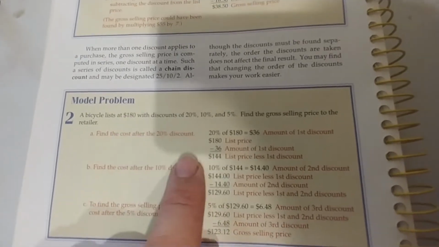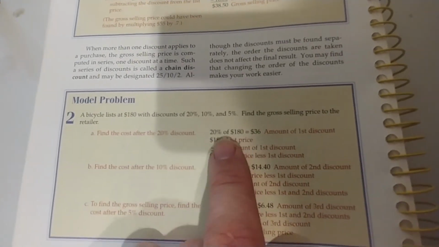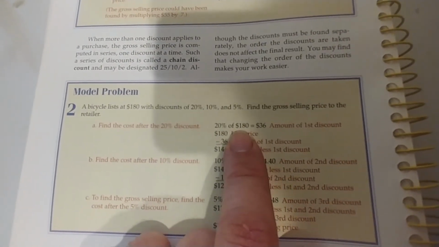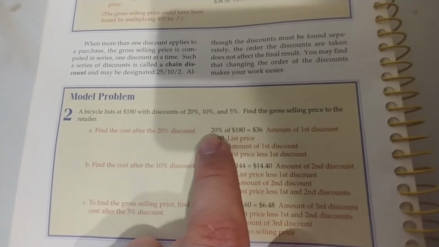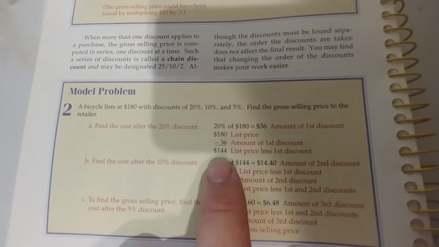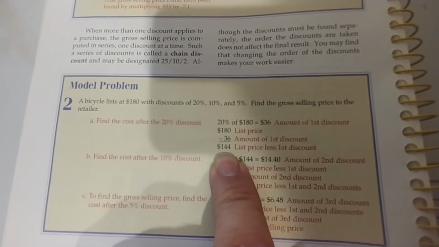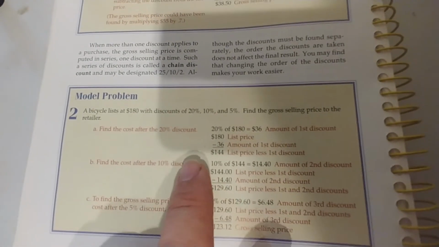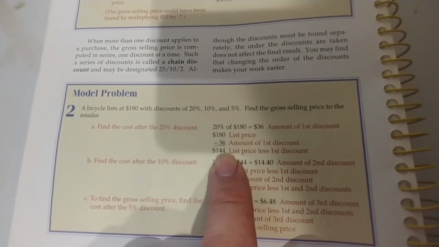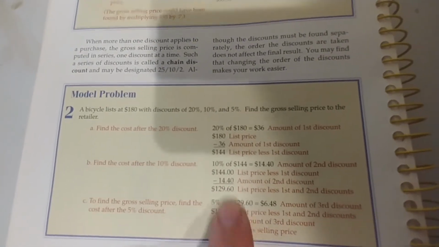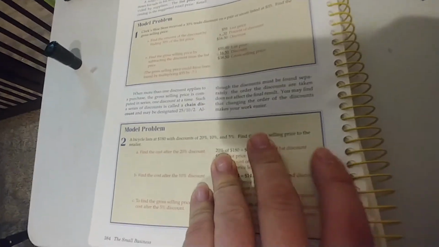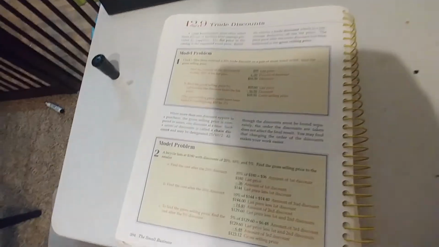All right. Now you can't add these all together and just take them times 180. You have to go 180, 20%, get the 144. Then you go 10% of 144, and then 5% of 129. You can try it both ways, and you'll see it comes out totally different.